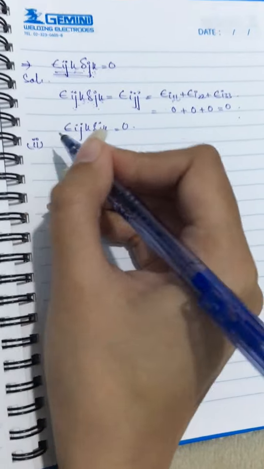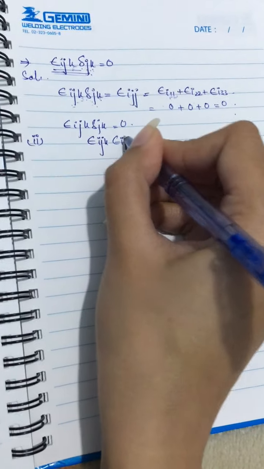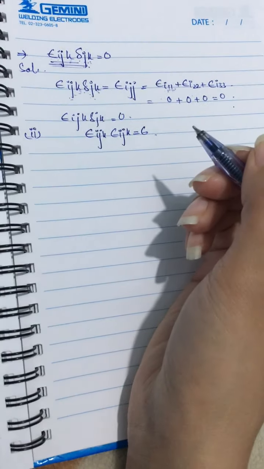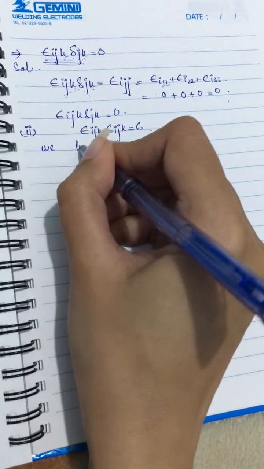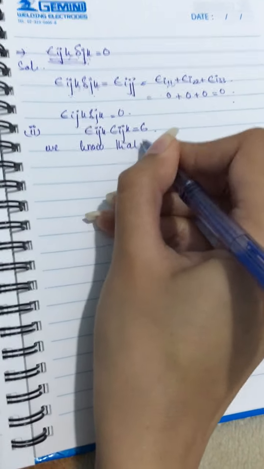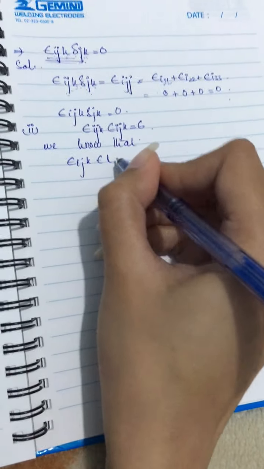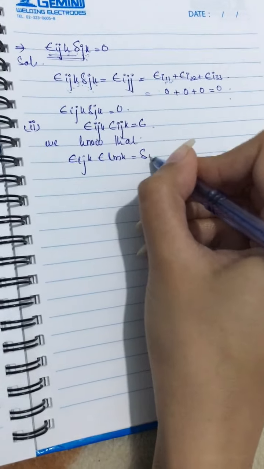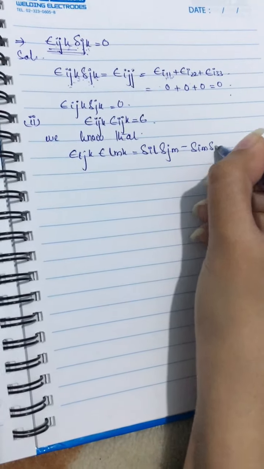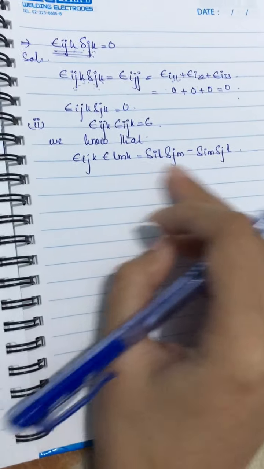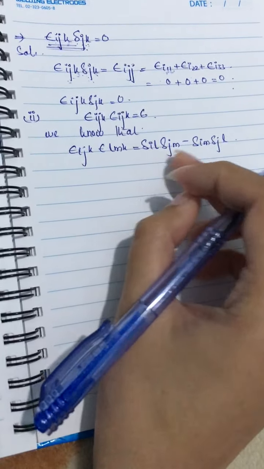Now the second proof here is we have to check that ε_ijk ε_ijk is equal to 6. We have to prove this. So for this we know that we discussed a result here, that ε_ijk ε_lmk is equal to δ_il δ_jm minus δ_im δ_jl. So this is the proof we discussed in our previous video. So I am using this.